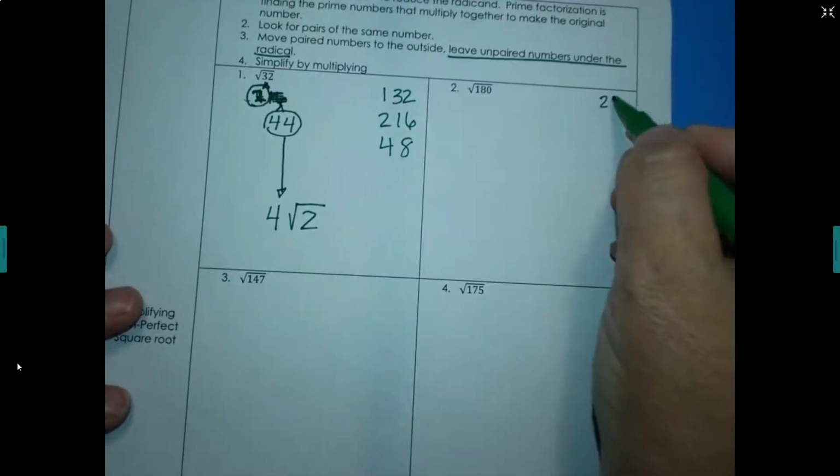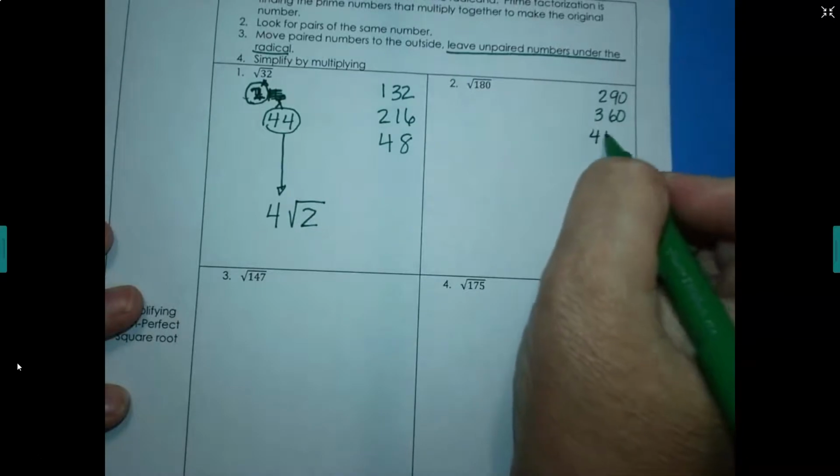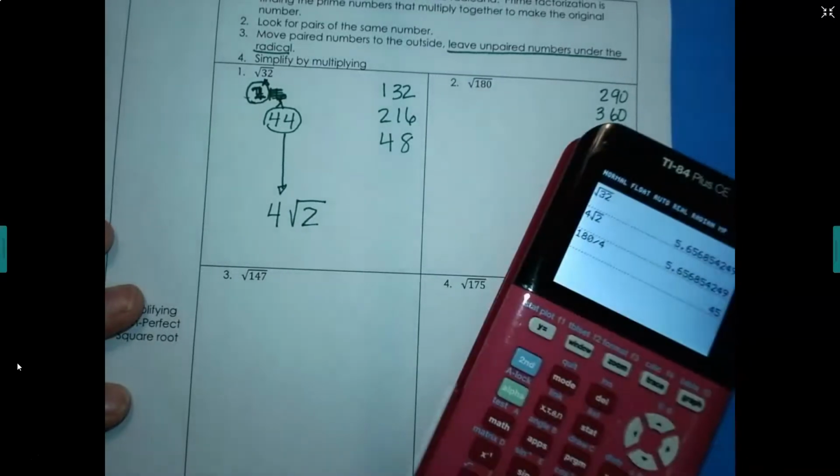Okay, simplest radical form. So let's look at 180 and try it. Square root of 180. So we could do 2 times 90, 3 times 60. You can do any of these pairs. Any of them will work. And so I can do 180 divided by 4. Does that work? Yes. 4 times 45. 180 divided by 5. I'm just looking for anything. 5 times 36. Any of these pairs will work. It does not matter which one you use. I'm going to use the 5 times 36 because I want to for no other reason.